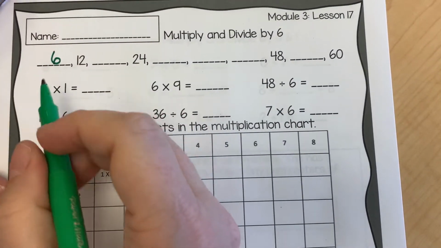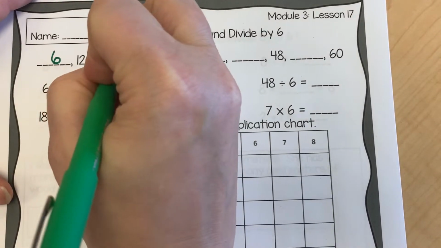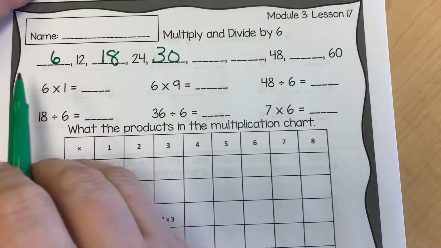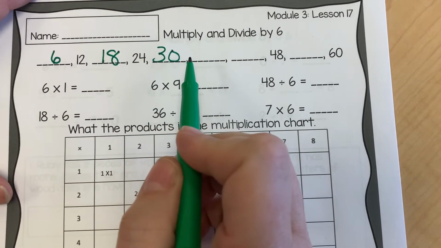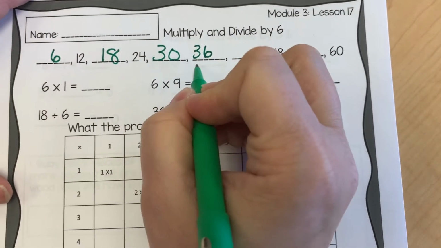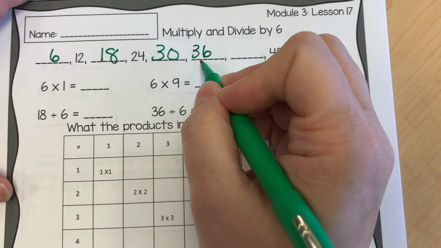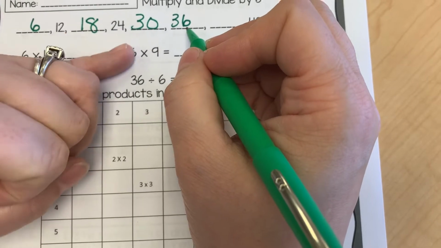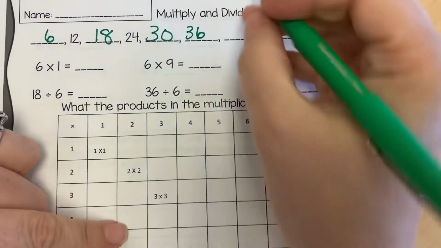So think of the turtle song. 6, 12, 18, 24, 30, 36. Jumping from here to here isn't so bad because it's just 6 more. Now this is where it gets a little tricky, so we're going to count on from 36, 6 more. 37, 38, 39, 40, 41, 42.